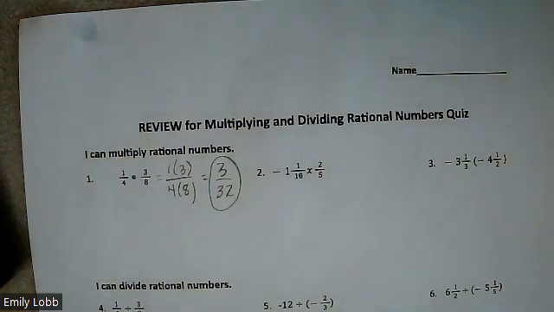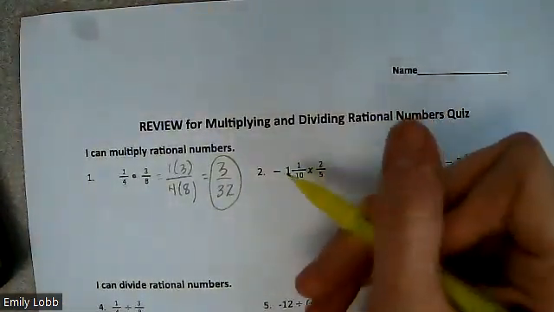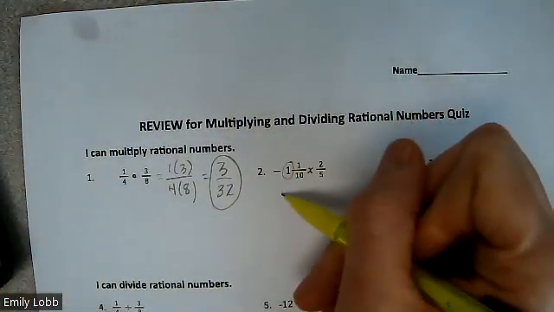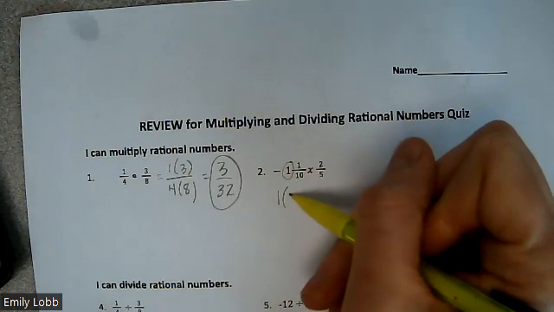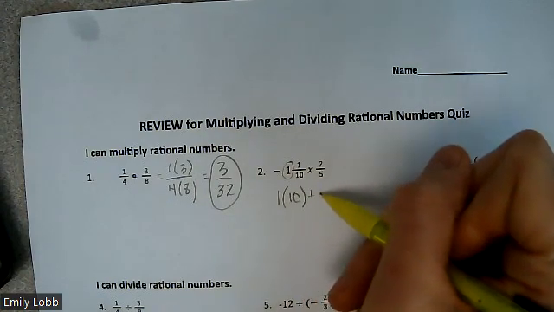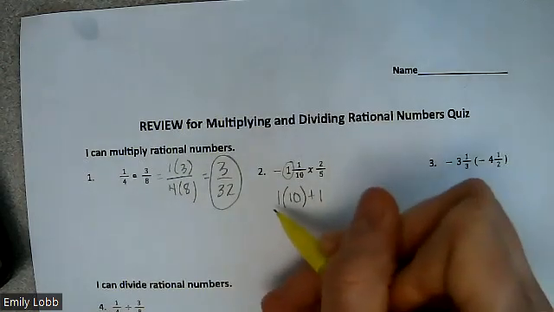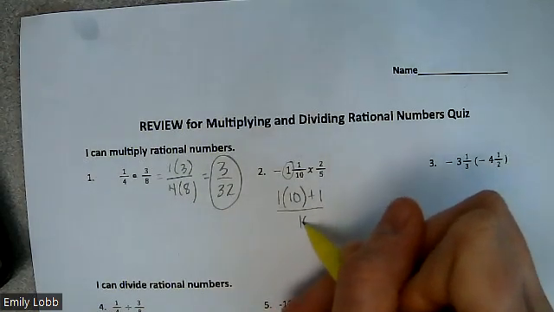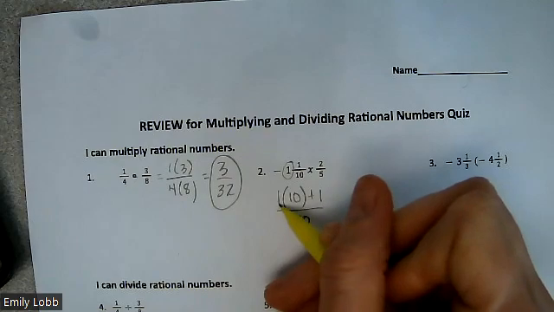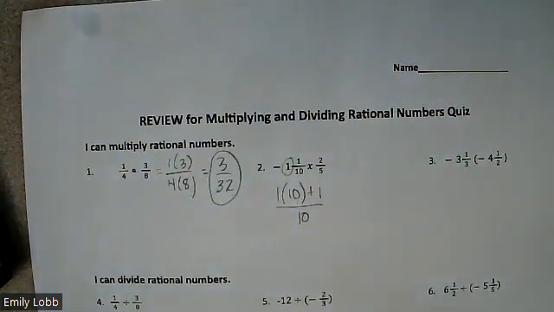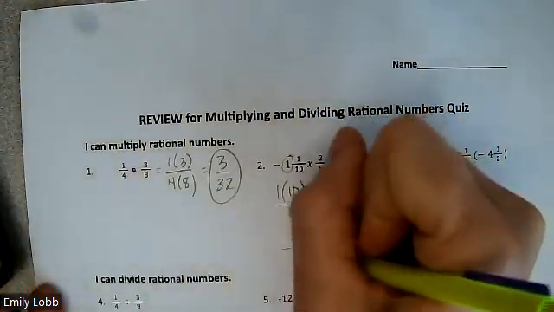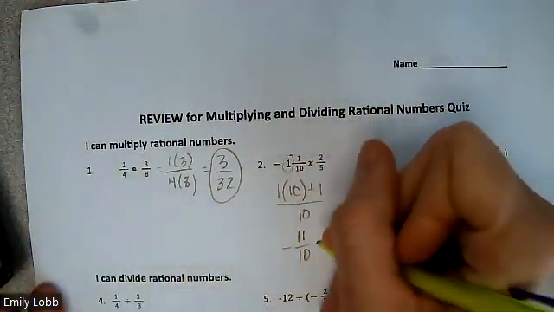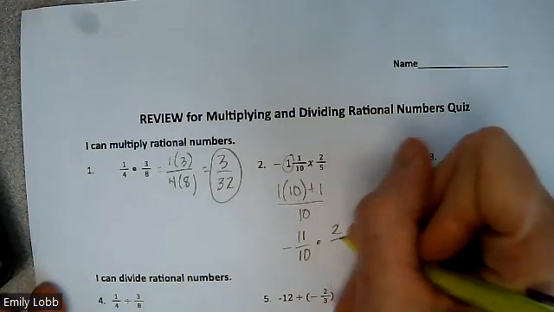Now, before we can multiply number 2, we have to change the mixed numbers into improper fractions. So we're taking a whole number, 1 times 10, plus the numerator, which in this case is 1, all over the same denominator. What's 1 times 10? 10 plus 1 is 11. So we have negative 11 tenths times 2/5.